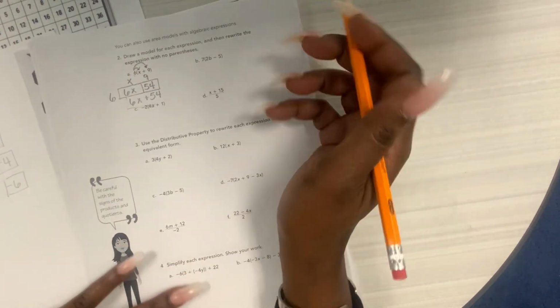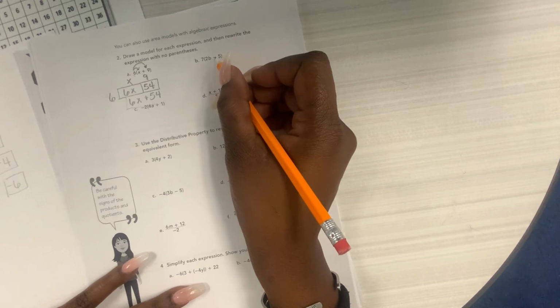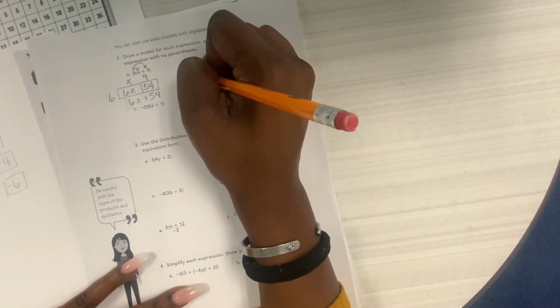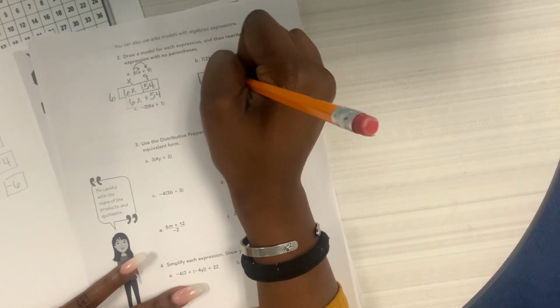All right, I'm going to do this subtraction problem. B, draw your box. Works the same.